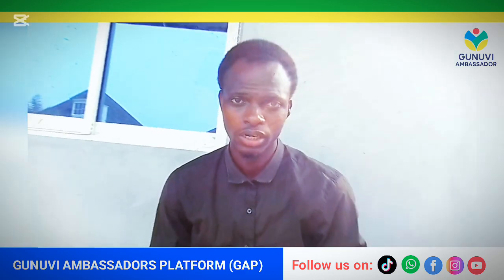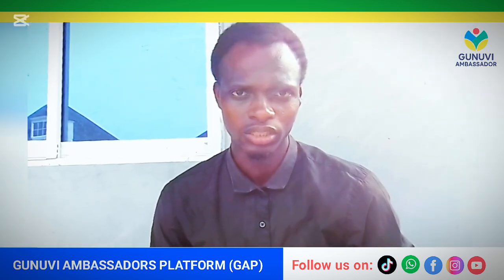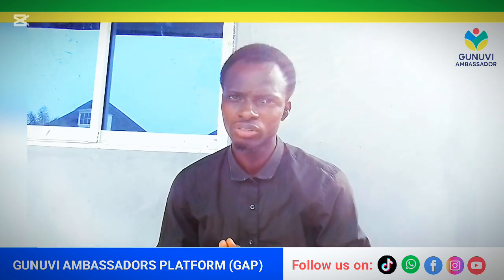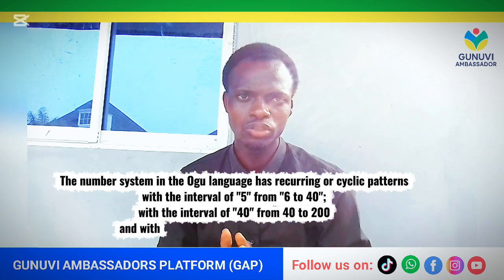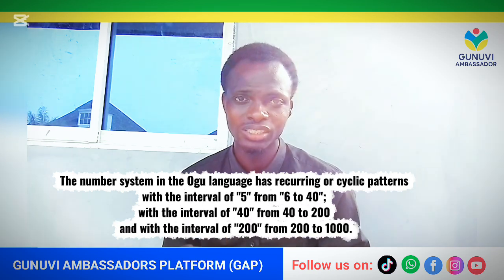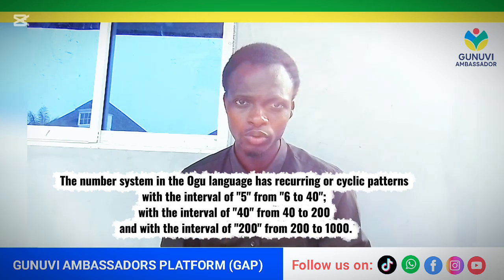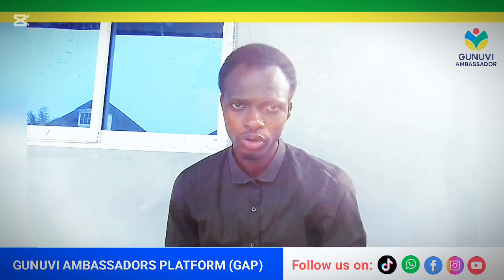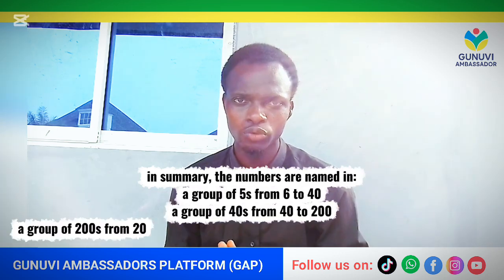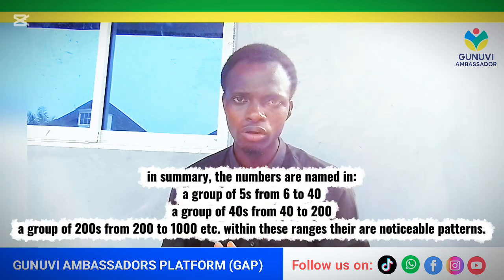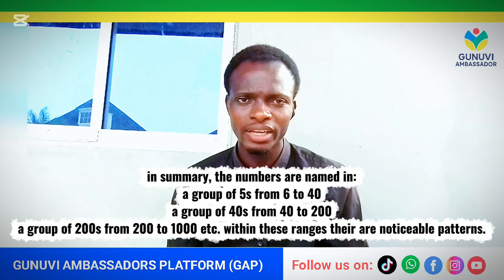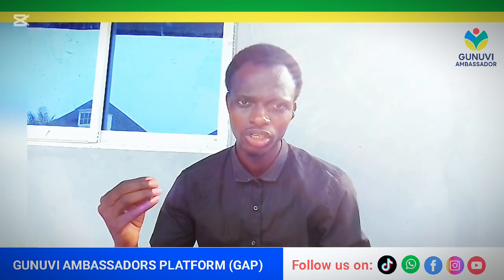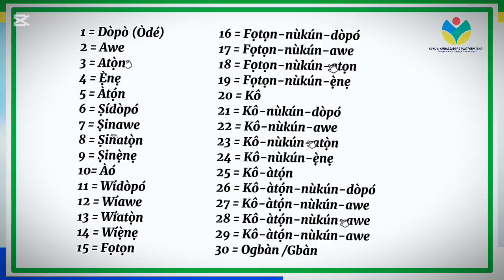The reason I'm breaking this down is for you to have a better understanding of how the number system operates in the Egun language. But I didn't mention this before. The number system in the Egun language has a cyclic pattern, so it has a recurring pattern. From 1 to 5, there is no recurring pattern. However, from 6 to 40, there is what we call a recurring pattern at the interval of 5. The base will be changing. It's going to be some numbers that will be constant.